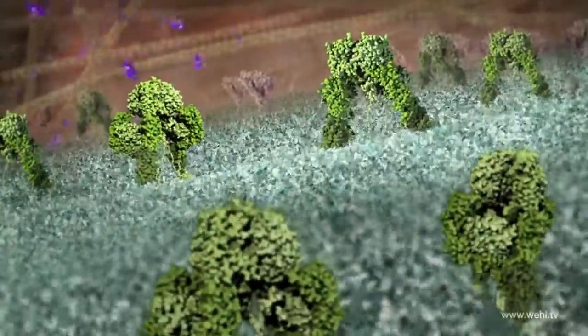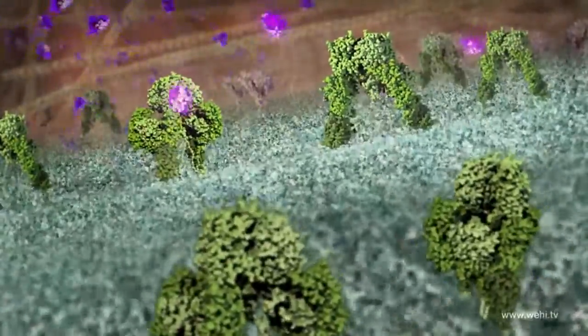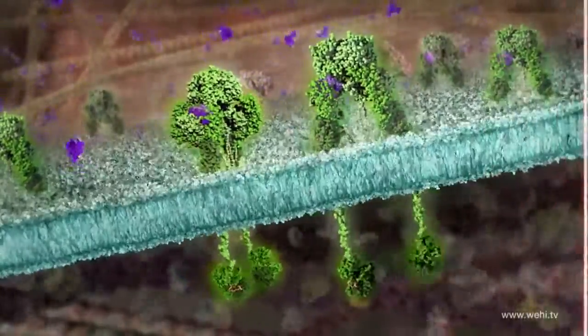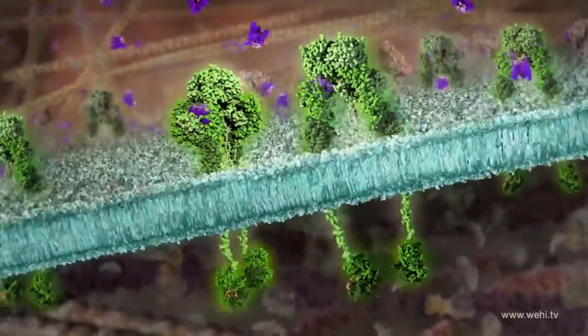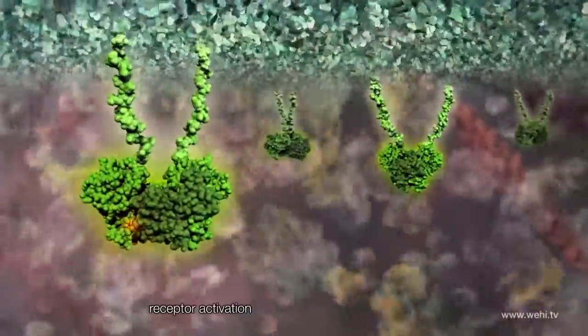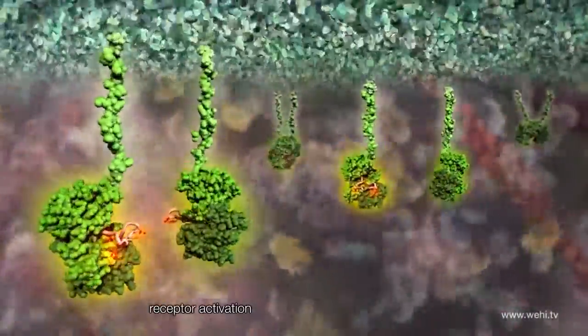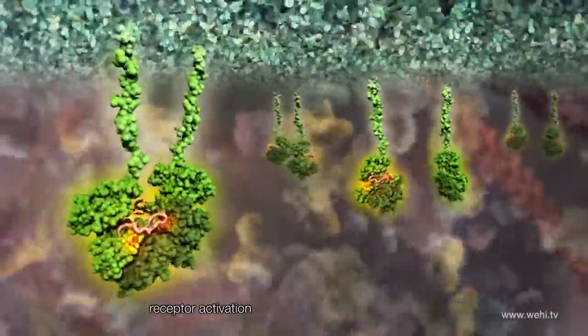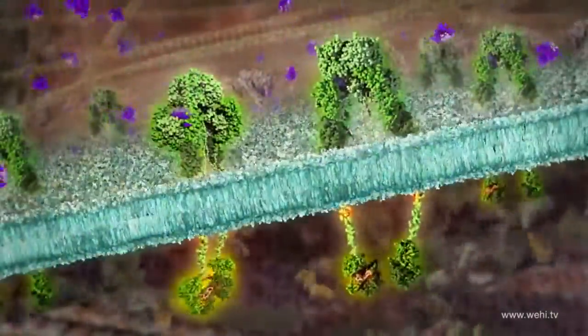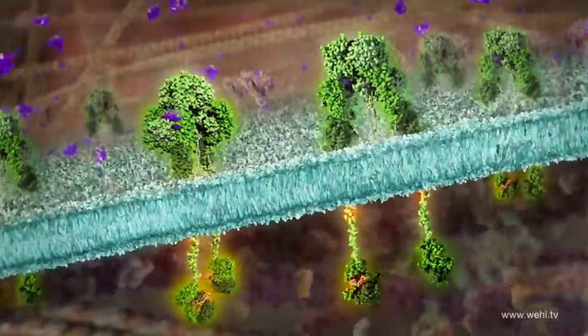When insulin binds to the outside parts of the receptor, it brings the two halves of the receptor together, and at the same time, the two parts inside of the cell unwind and make contact. These two proteins then activate each other. This activation allows the insulin signal to enter the cell.